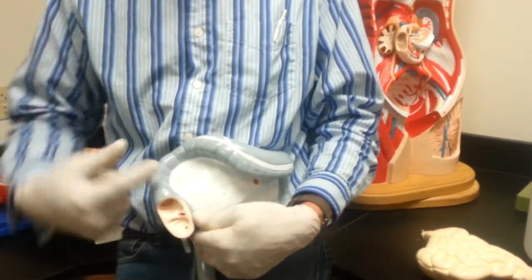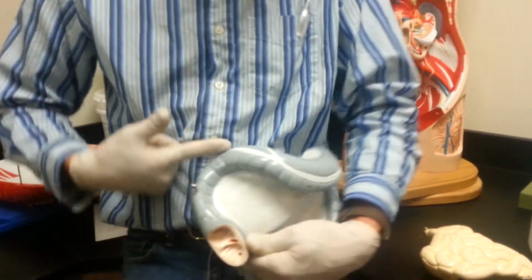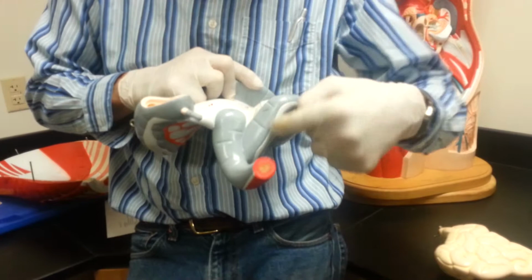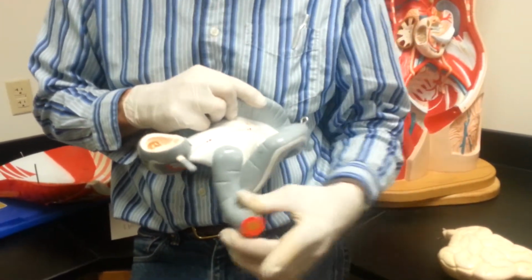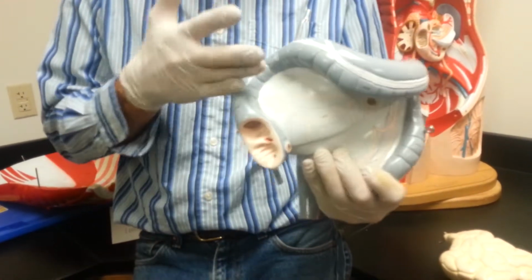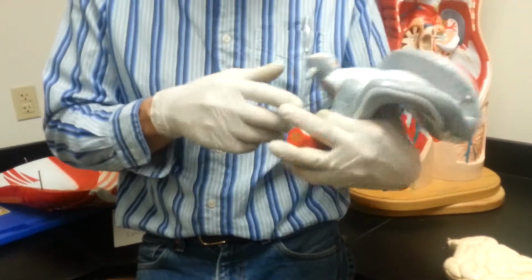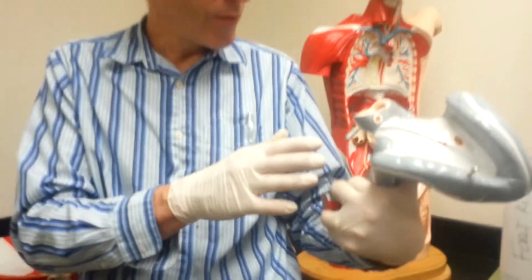Where it's going up, ascending, contents would be going up. It's the ascending colon, where it goes across, transverse, and where it goes down, descending. And then where it wiggles around here, sigmoid colon, and then the rectum. So you've got ascending colon, transverse colon, descending colon, sigmoid colon, rectum. So those are the parts of the colon.